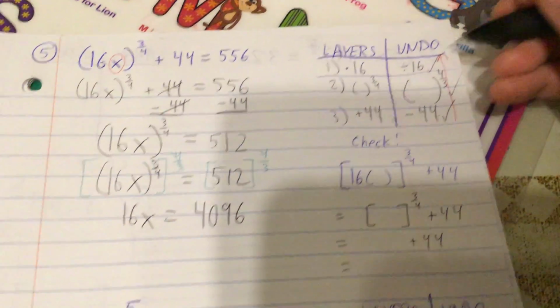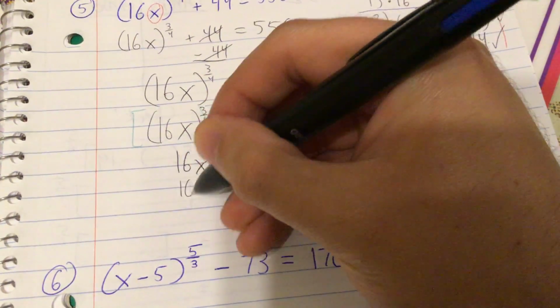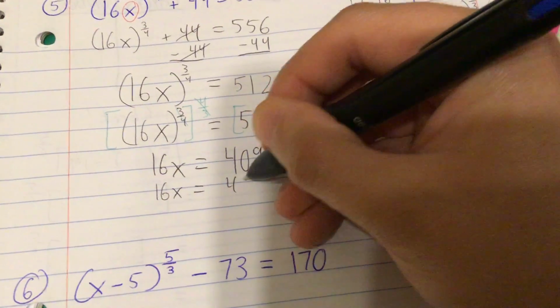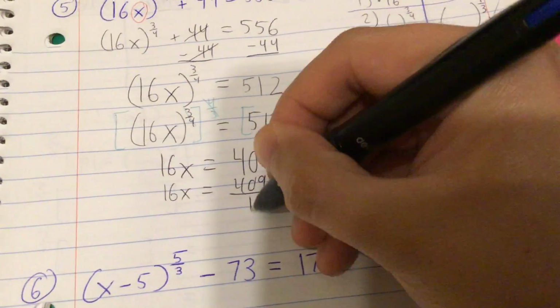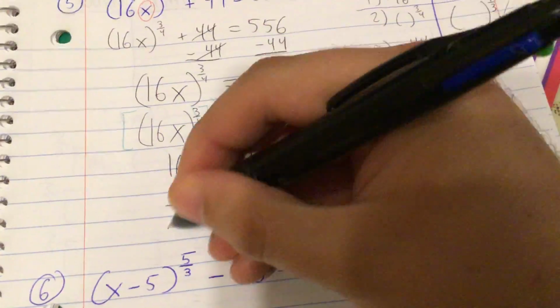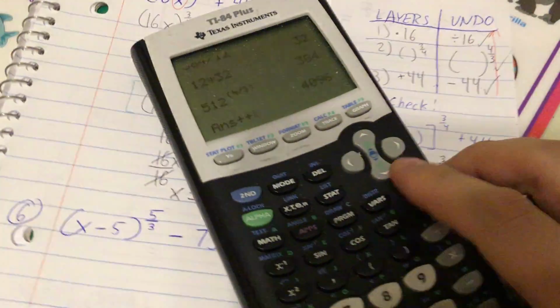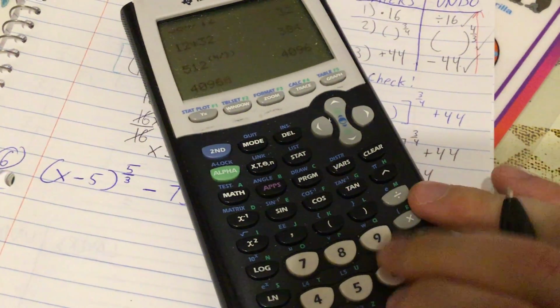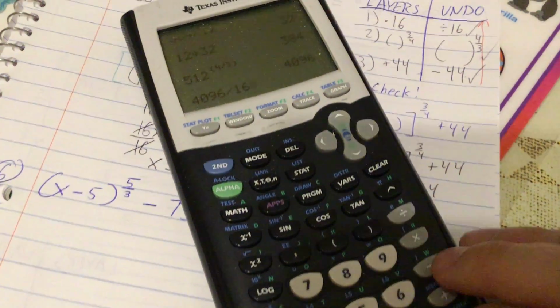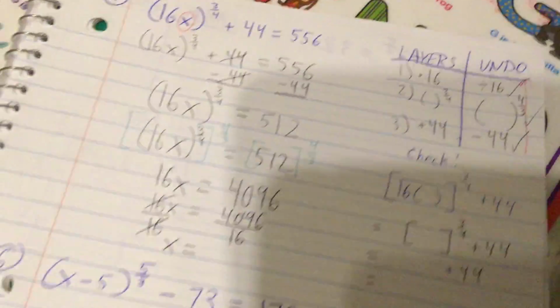And now comes the last step. I'm going to divide both sides by 16. So therefore, x is equal to 4,096 divided by 16, which is 256.